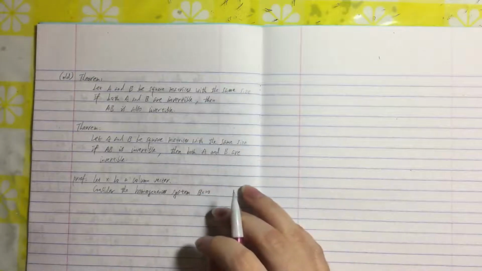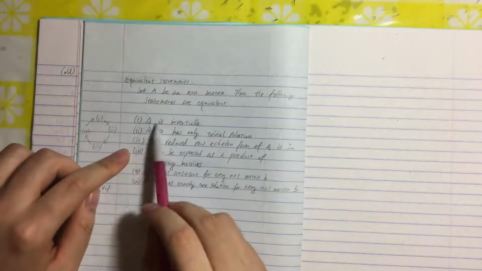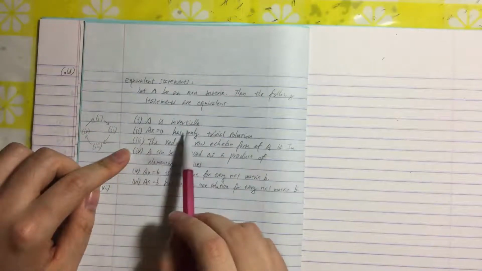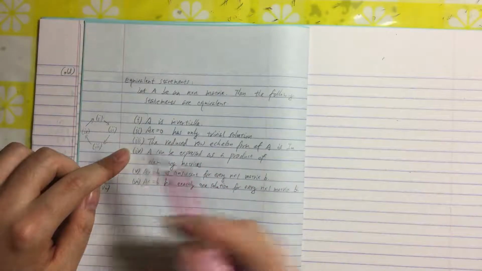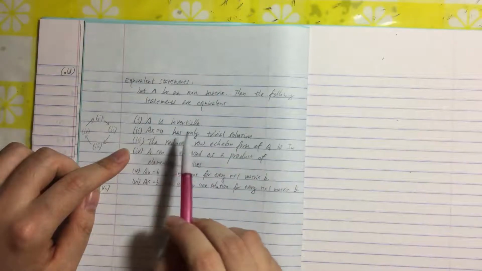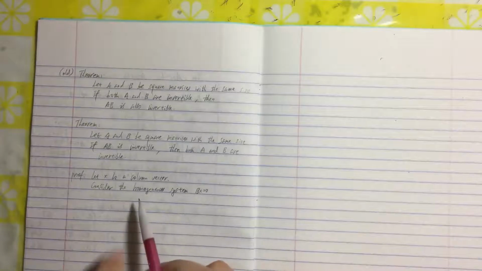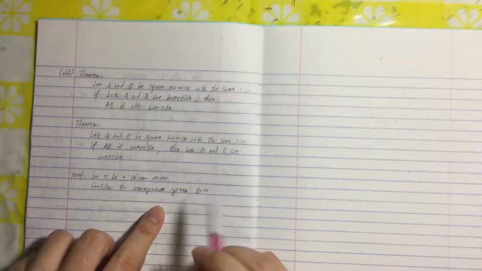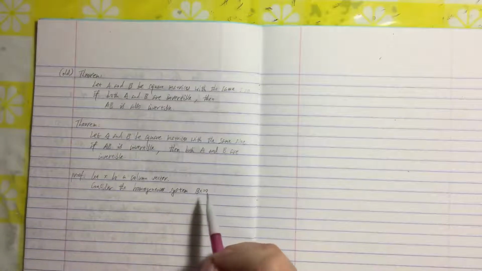By the equivalence statements, we know that if the homogeneous system Ax equal to 0 has only the trivial solution, then matrix A must be invertible. So similarly, if I can show that the homogeneous system Bx equal to 0 has only the trivial solution, then matrix B must be invertible.